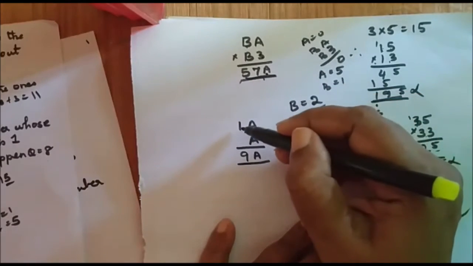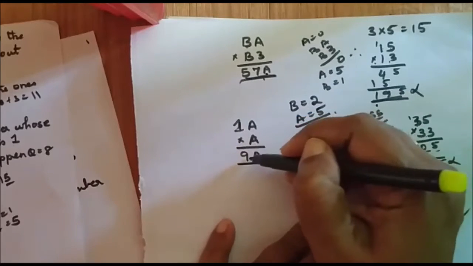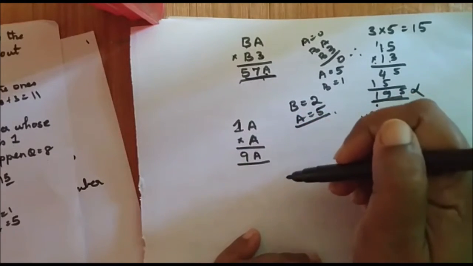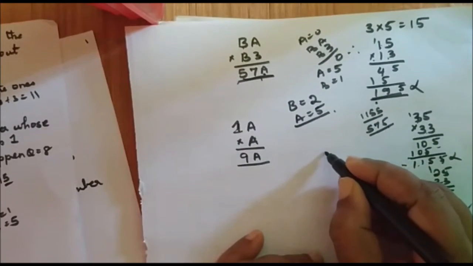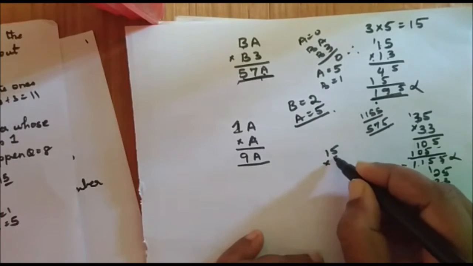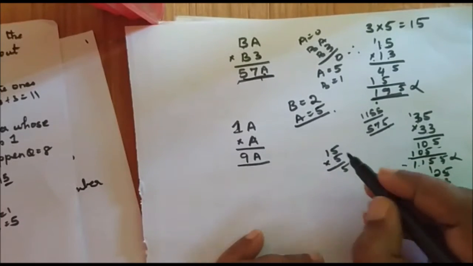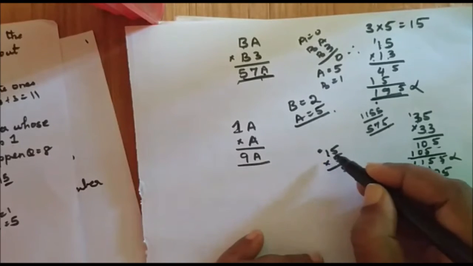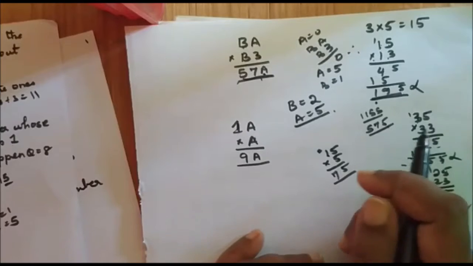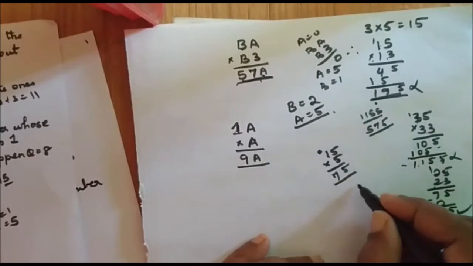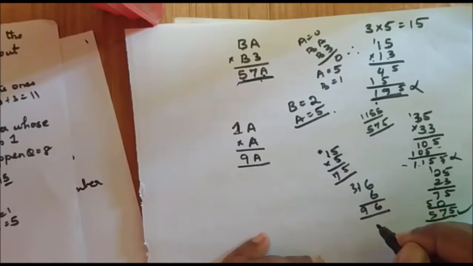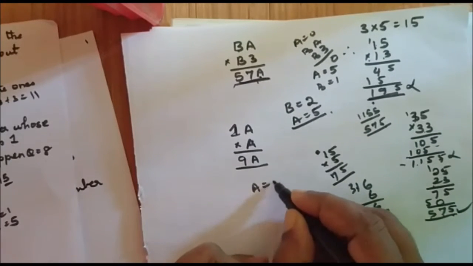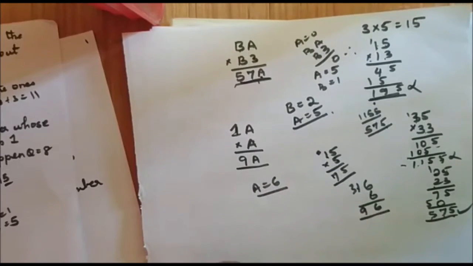Now let me take this: 1A into A is equal to 9A. What is the number with which I multiply so that I get back the same number in the units place? I can take 15. 15 into 5 is 75. It's coming till here, it's alright. 5 into 5 is 25, 5 into 1 is 5, I get 75. But I want the answer in the 90s. So let me try it for 6. 6 into 6 is 36. 6 into 1 is 6, 6 plus 3 is 9. So my value of A is nothing but 6. I hope you get the answer.